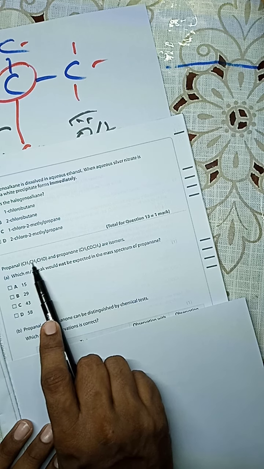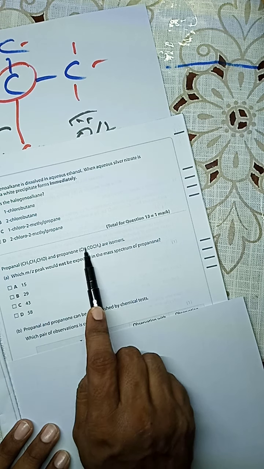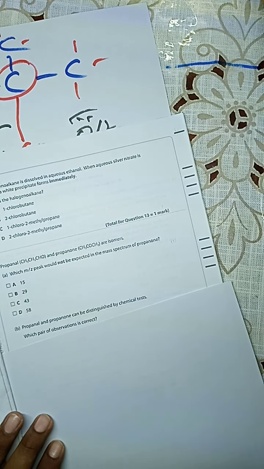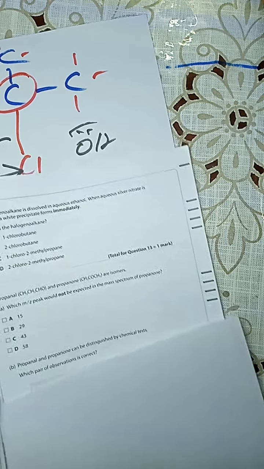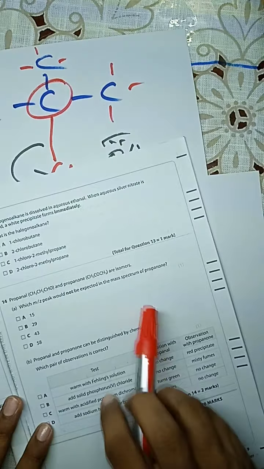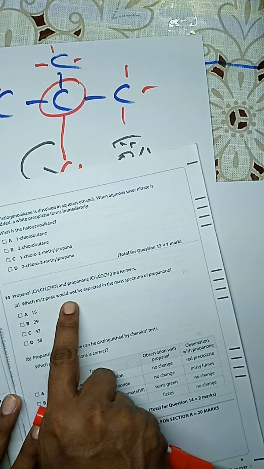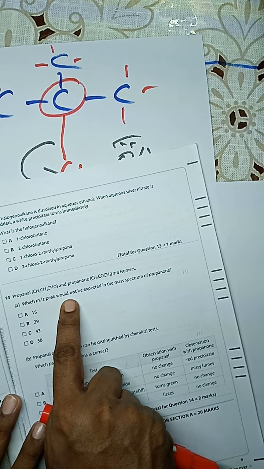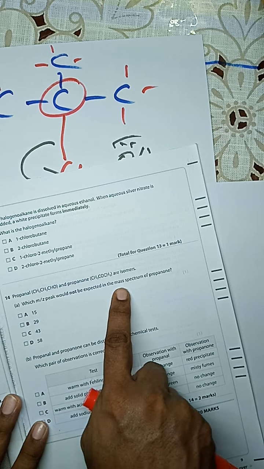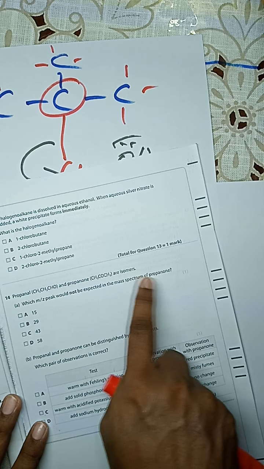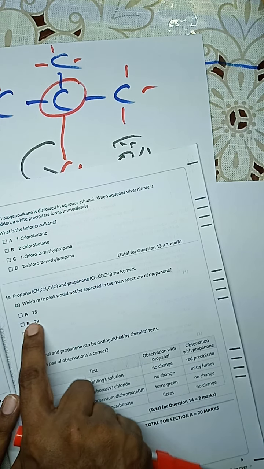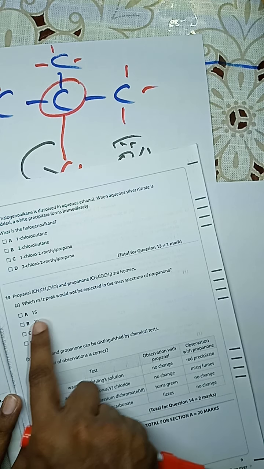Here also CH2CHO, both of them can show a peak at 43. We'll write one equation for that. Anyway, they are asking which m/z peak would not be expected in the mass spectrum of propanone. Then for propanone, B is the answer. For the 14th one, B should be the answer.